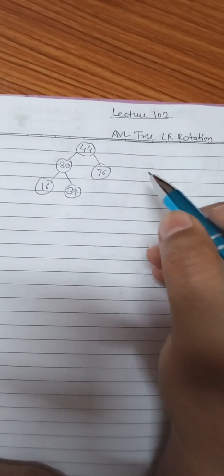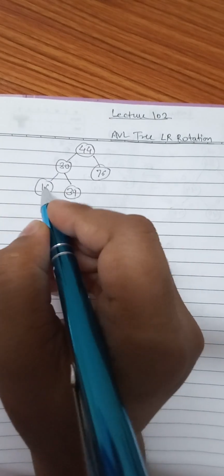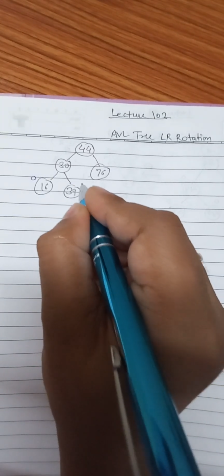Today we are going to learn AVL tree with LR rotation. So suppose this tree is given. First we will cross check the balancing factor. For 16, there is no child, so 0. For 39, there is no child, so 0.